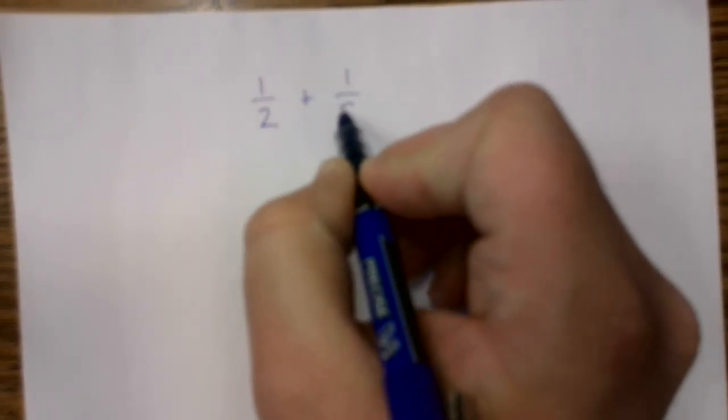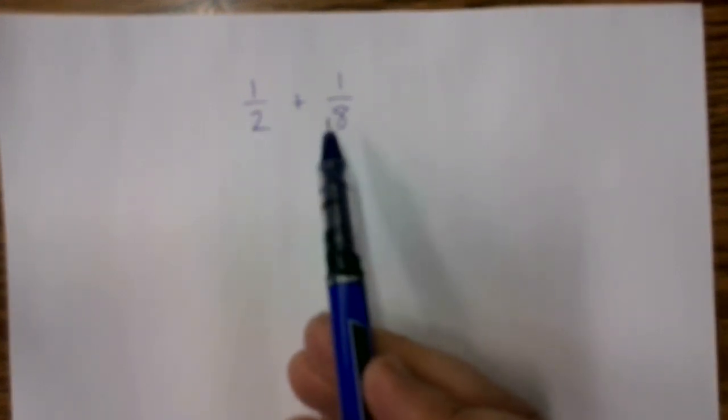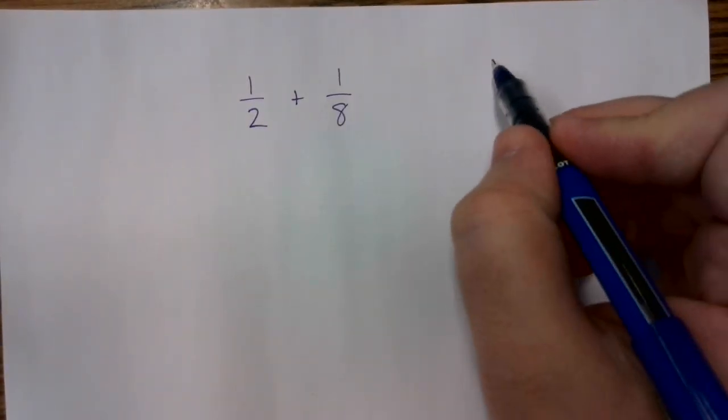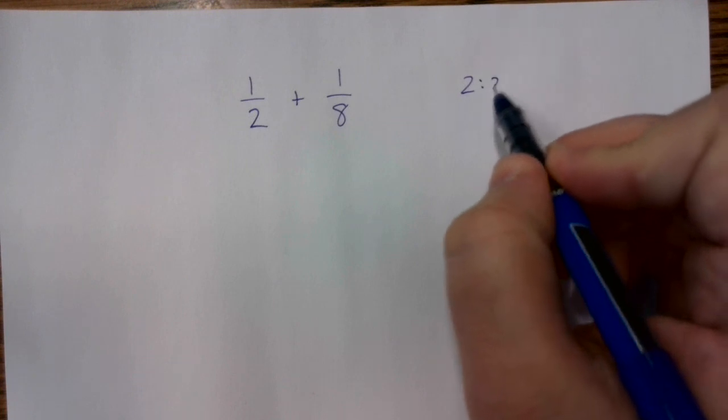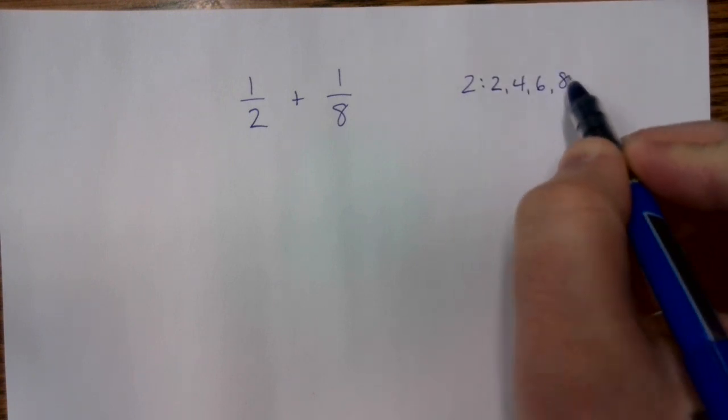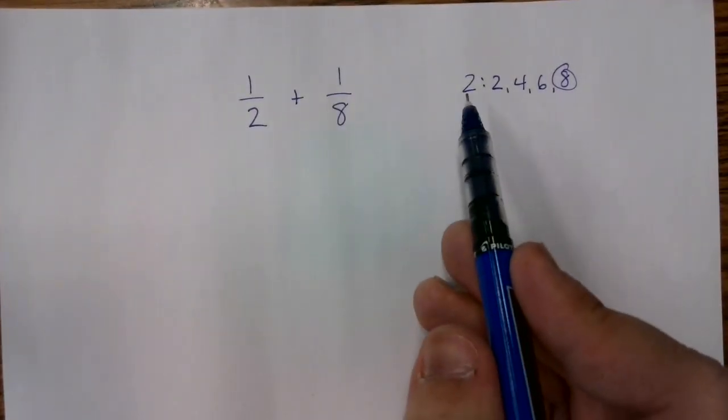All of the examples so far have been questions where you have to find both equivalent fractions. Let's look at something like this. 1/2 plus 1/8. I know that if I count by twos, 2, 4, 6, 8, 8 is a multiple of 2.